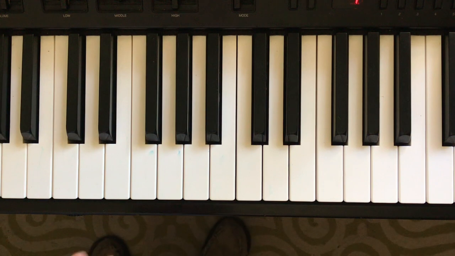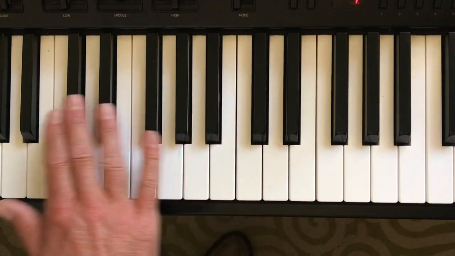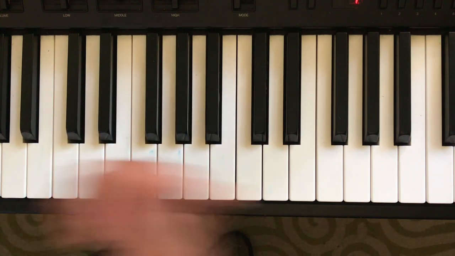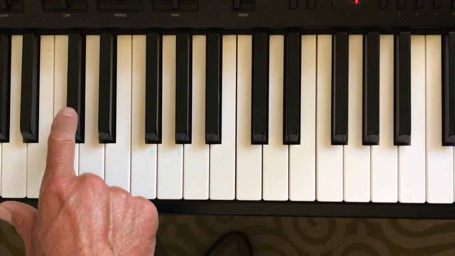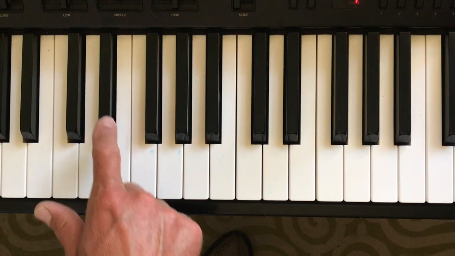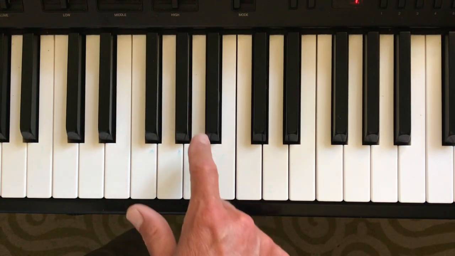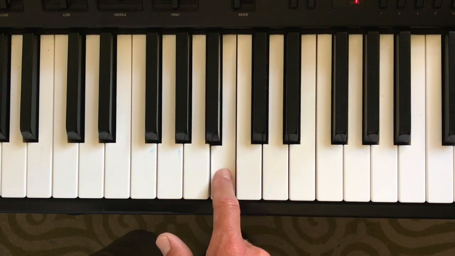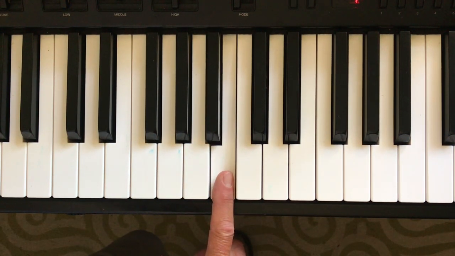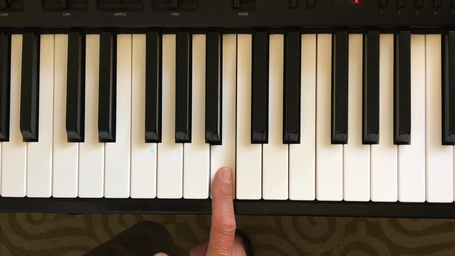Now here's the deal though. Remember, we named these black notes as I was moving to the right up the keyboard. C, C sharp, D, D sharp, E, F, F sharp, G, G sharp, A, A sharp, B. But guess what, folks? If I now descend, if I move down, if I now move to the left across this keyboard, guess what happens?